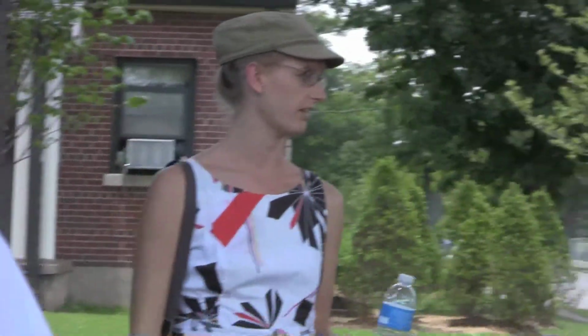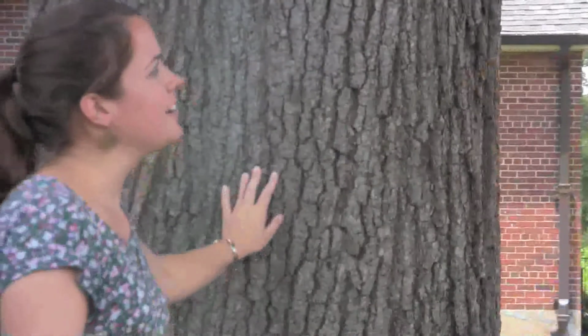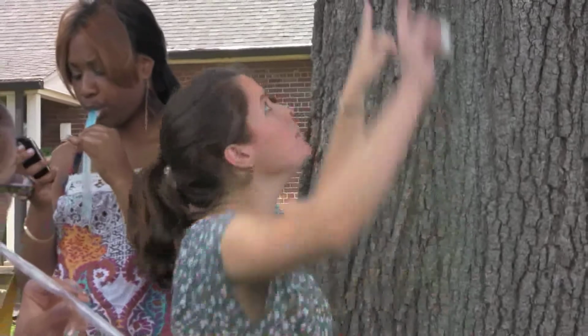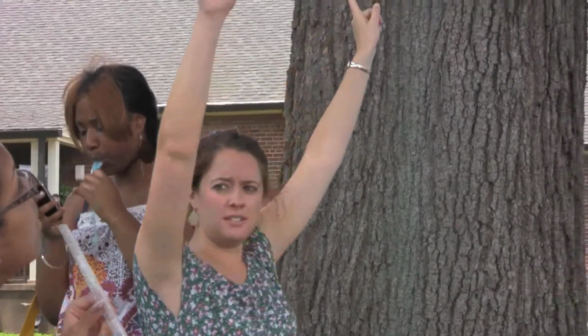So the more plants you have in a space, the cooler it is, both because there's more shade, but also because they're cooling by putting moisture into the air. Another thing that's kind of crazy to think about is that the roots for this tree are, no joke, probably as big as the leaves above it.